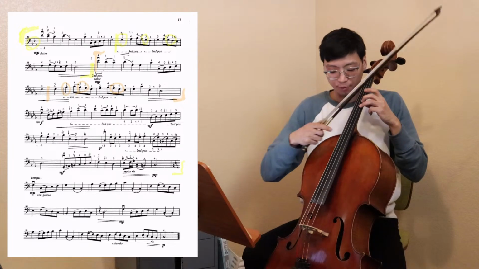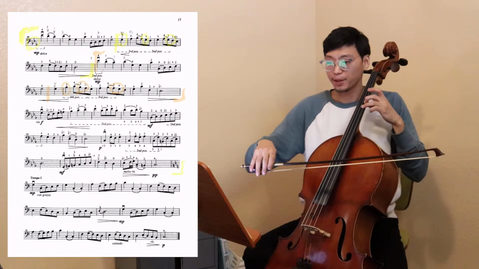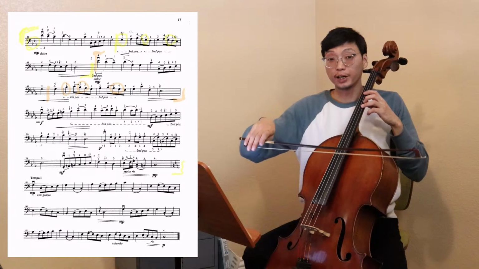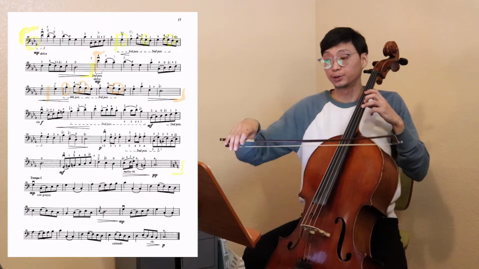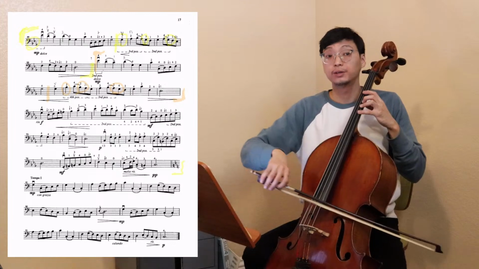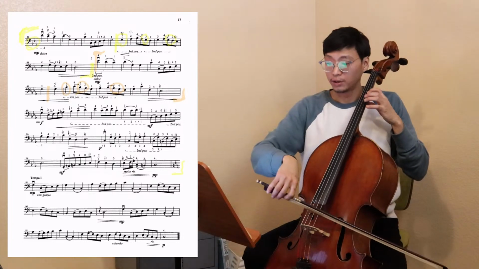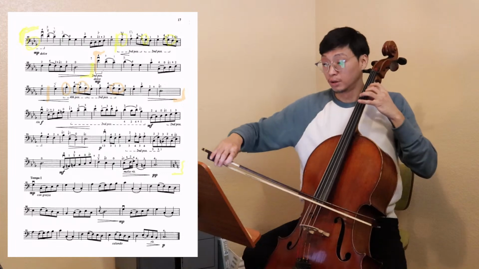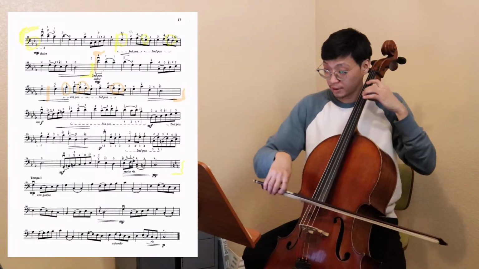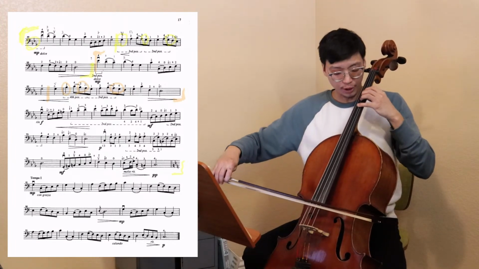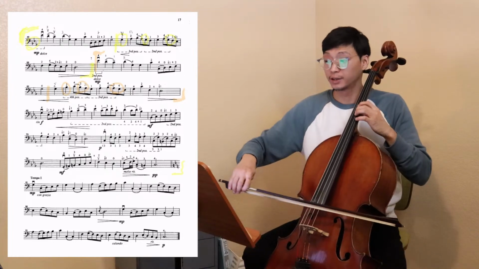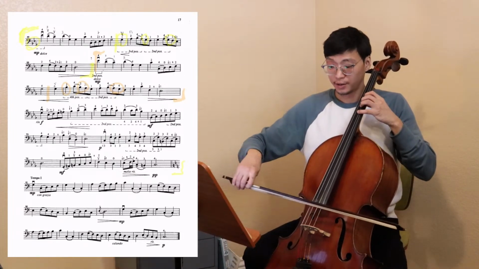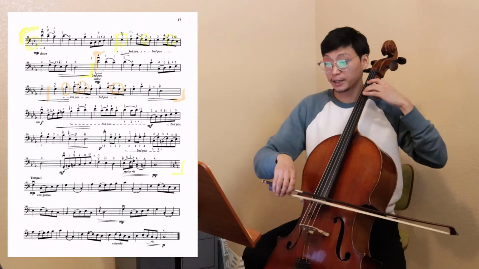So, I'm finding the open D, and the D, third finger, right? Ready? 1 and 2 and go. Extension. Shift to third position. Third finger. Extended.